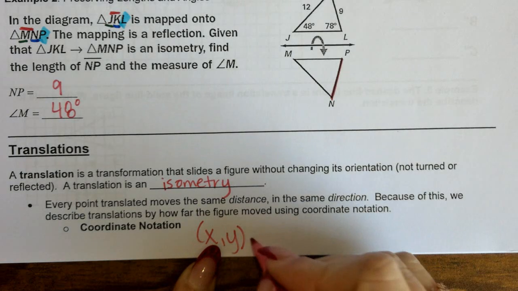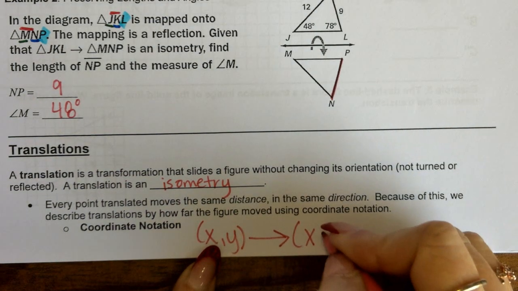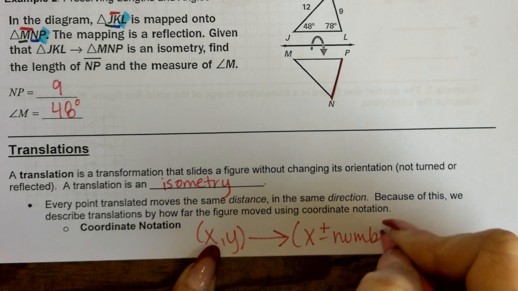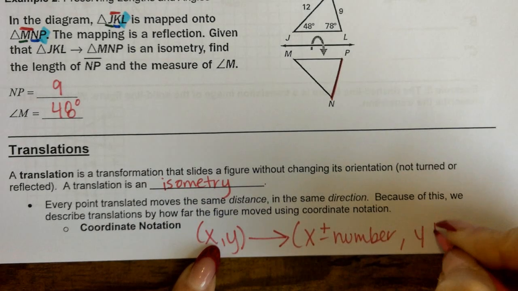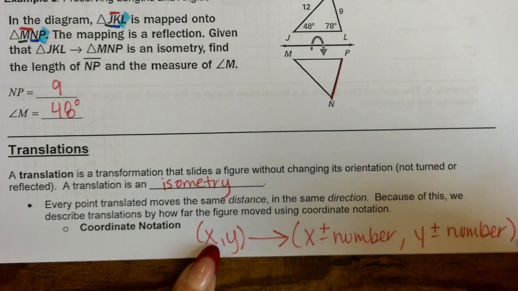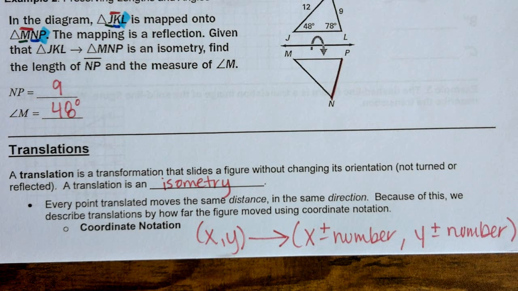And when we slide it, we tell it what to do. So x will be either plus or minus some number. And then y will be plus or minus some number. Easy enough, right? That is our coordinate notation. Now when you turn the page, you'll see that at the top, but disregard it. We already did it.